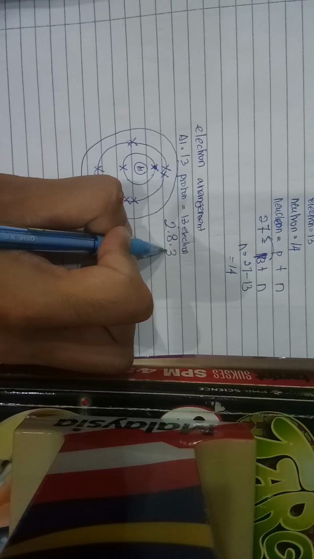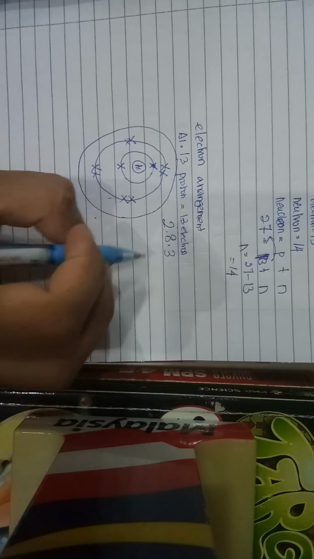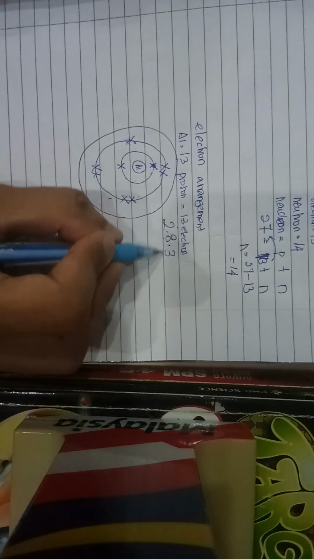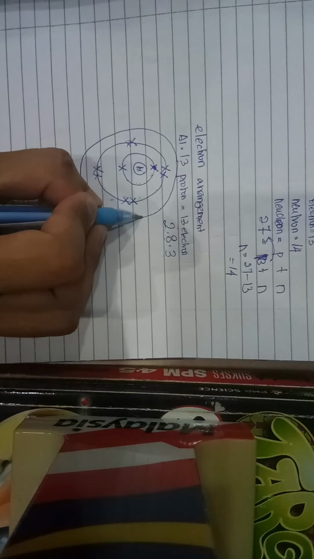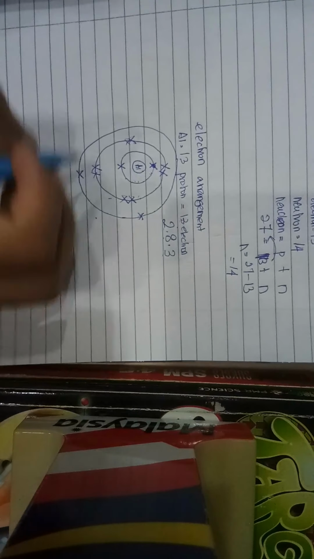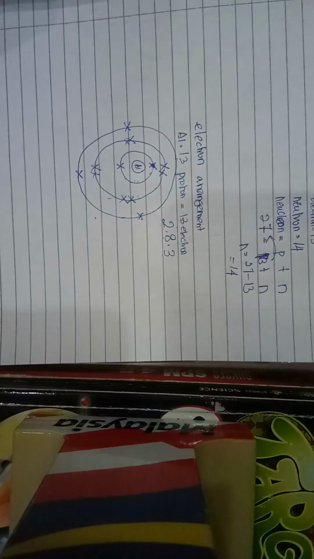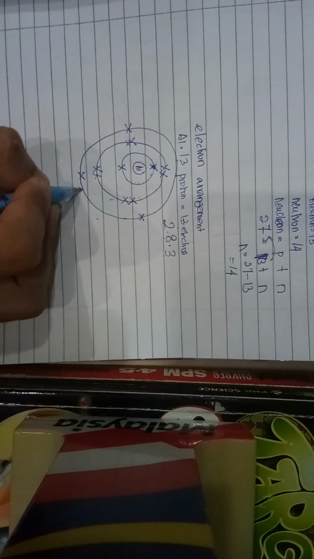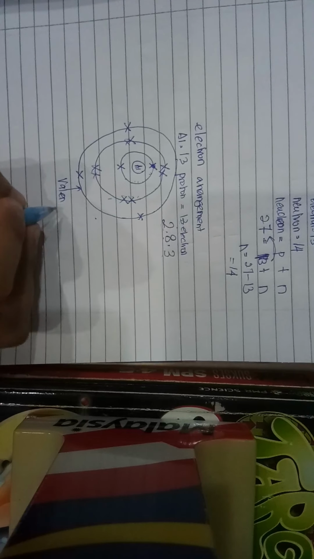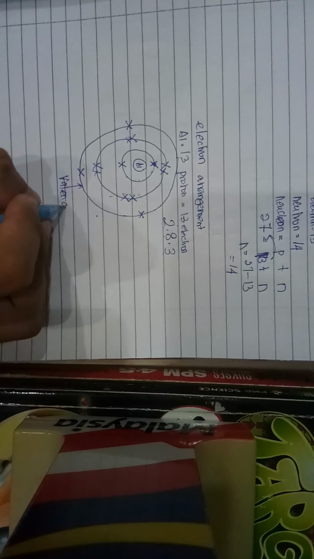This means aluminium has 3 shells: 1, 2, and 3. And the third shell only has 3 electrons: 1, 2, 3. The last shell here we call the valence, the outermost shell.